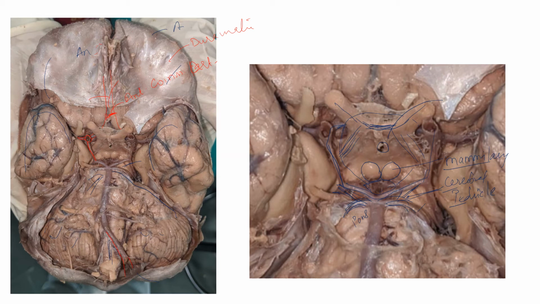this is one side of the vertebral artery. Similarly, you will find the other side of the vertebral artery also. These two vertebral arteries fuse and form a single basilar artery. The right and the left vertebral arteries unite at the level of the lower border of the pons, or at the level of the pontomedullary junction. Here they unite and form a single artery, known as the basilar artery.